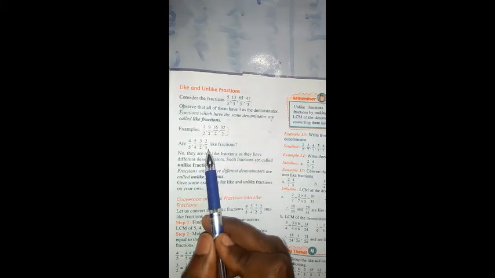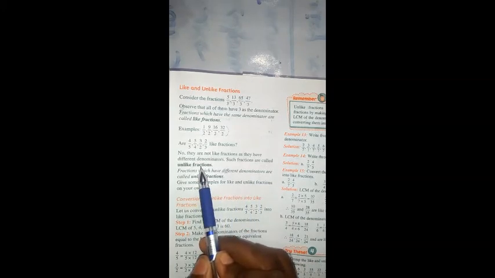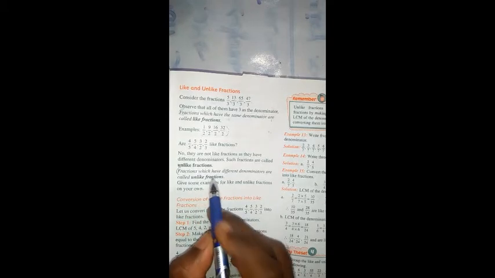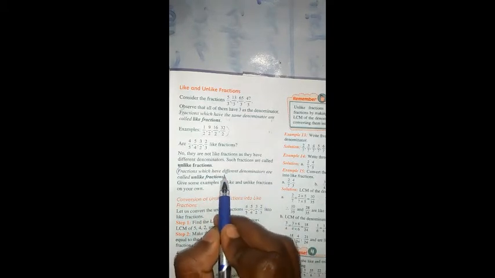And see, what about the other set? 4 by 5, 5 by 4, 3 by 2 and 2 by 3. See, such fractions are called unlike fractions because fractions which have different denominators are called unlike fractions.